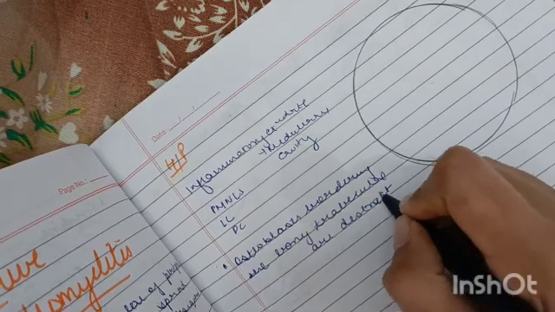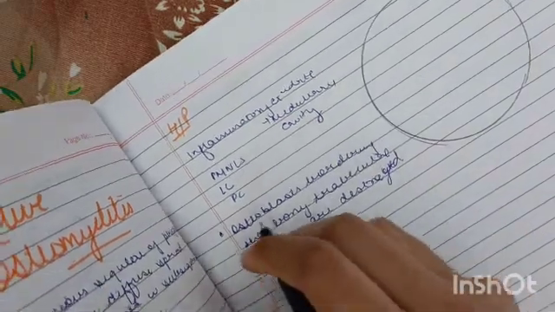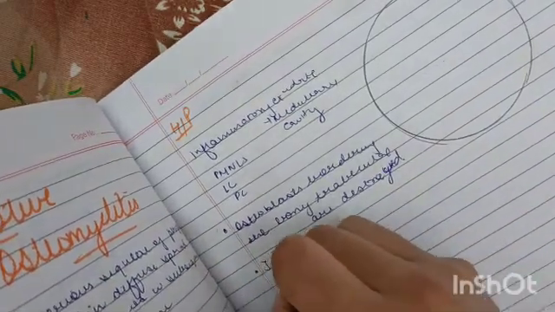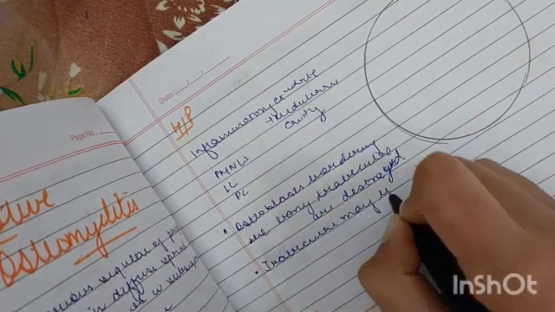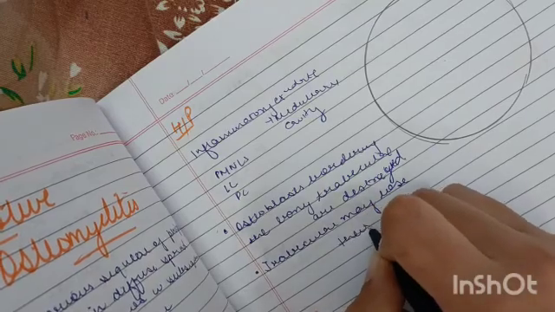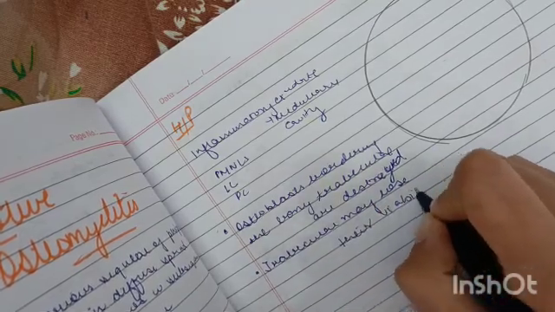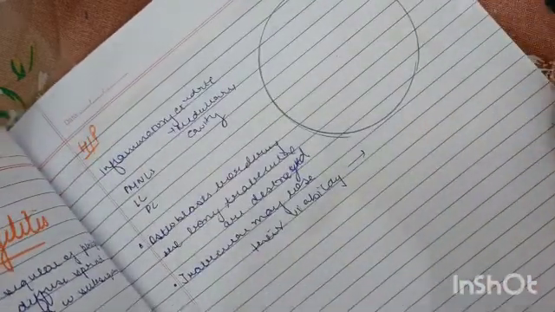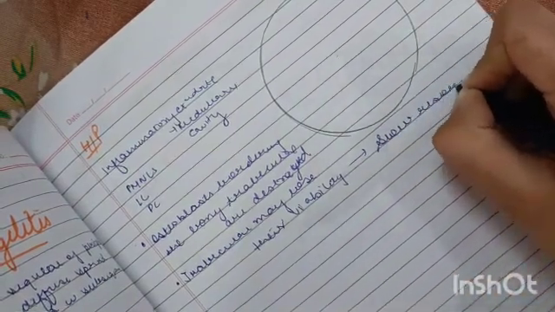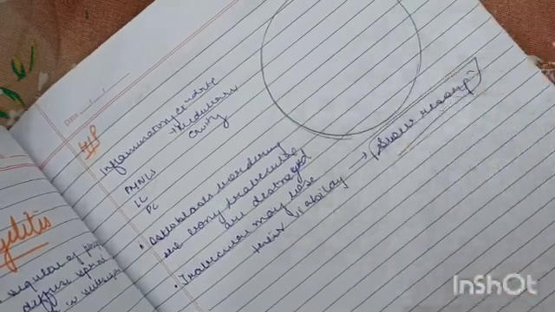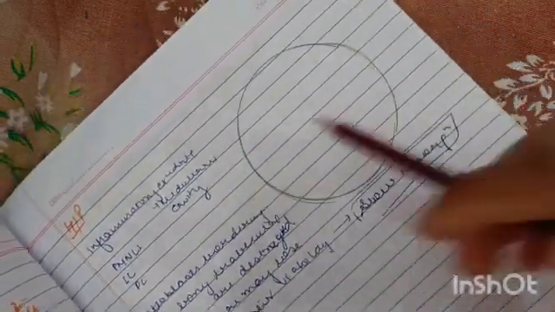The trabeculae may lose their viability, with slow resorption. Now coming on to the diagram for acute osteomyelitis.